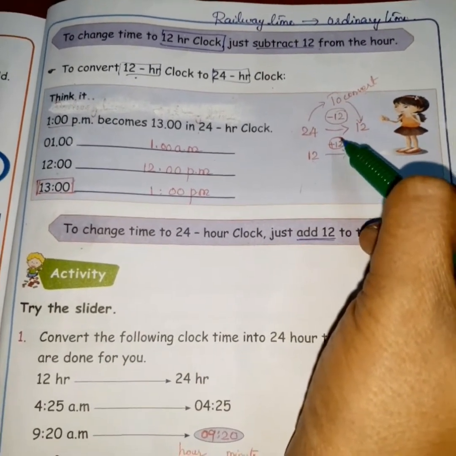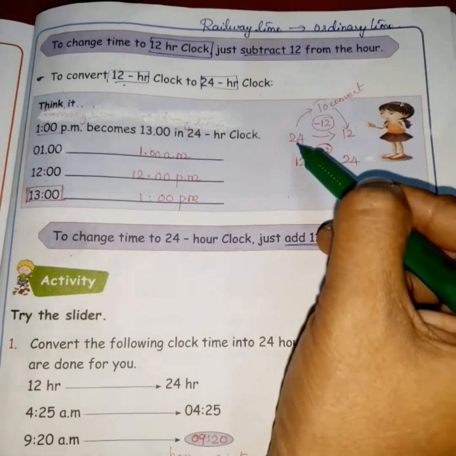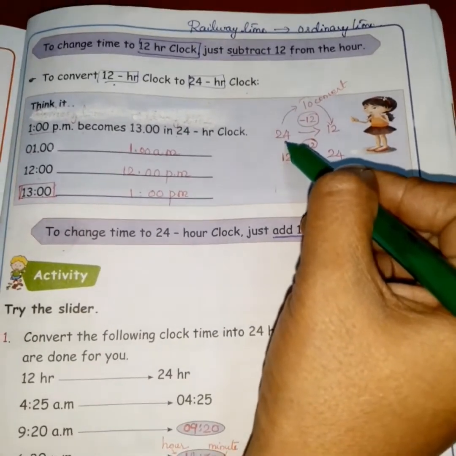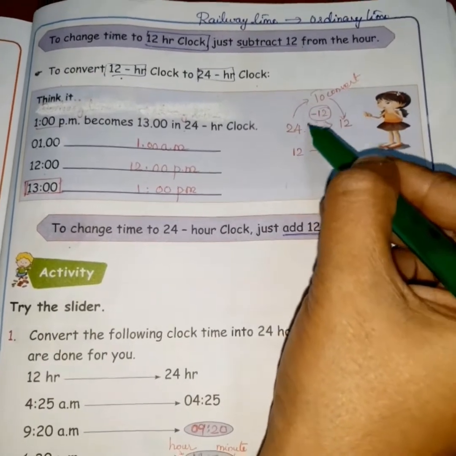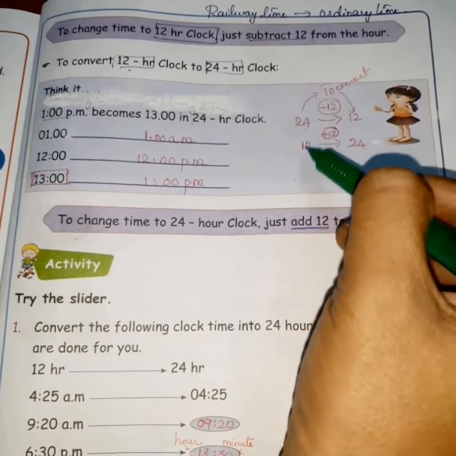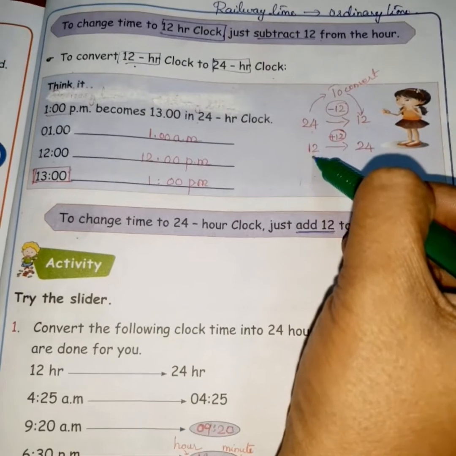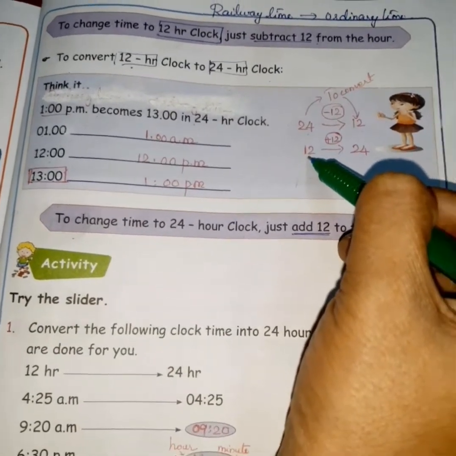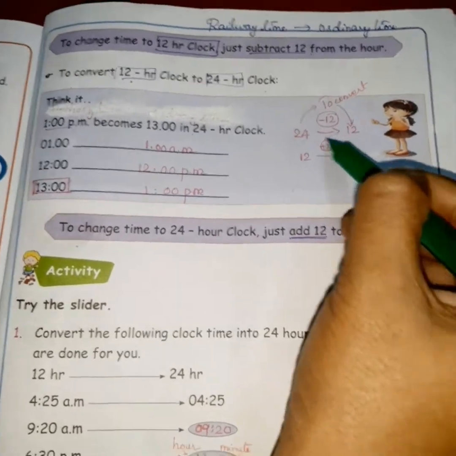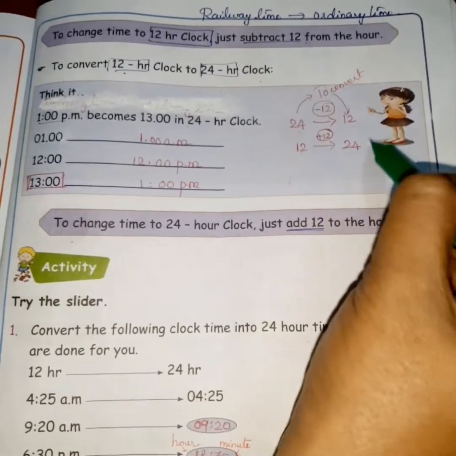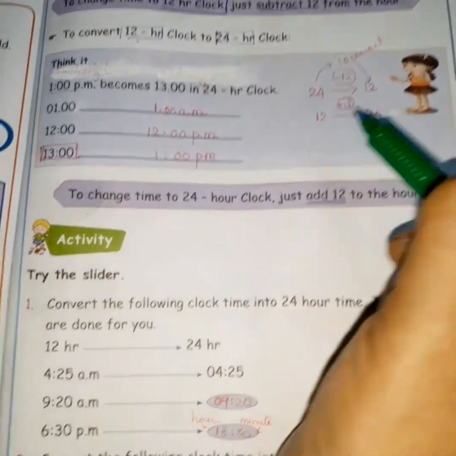It is very simple. To convert the 24-hour clock to the 12-hour clock, what do you do? Subtract the value of 12. To convert the 12-hour clock to the 24-hour clock, add the value of 12. It is very simple. Do you understand clearly?